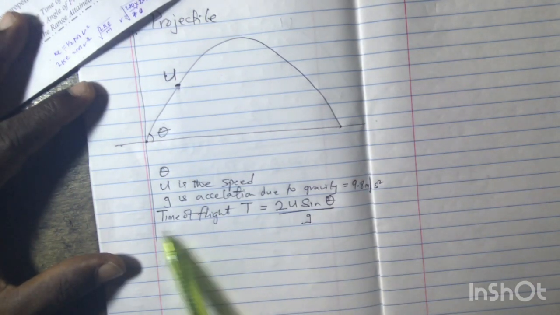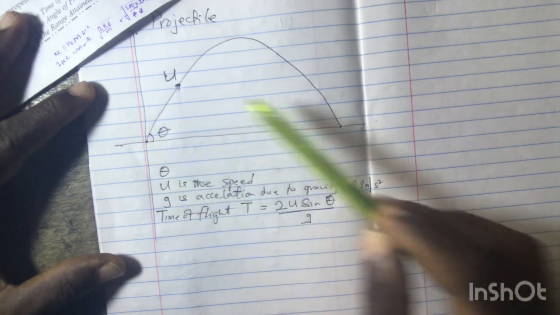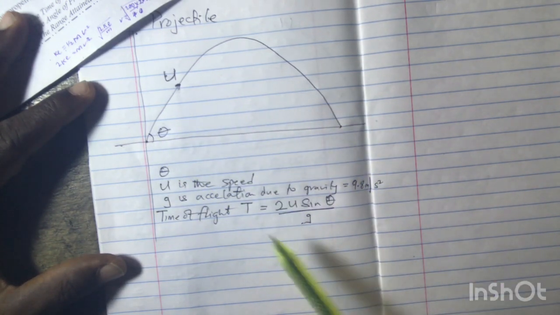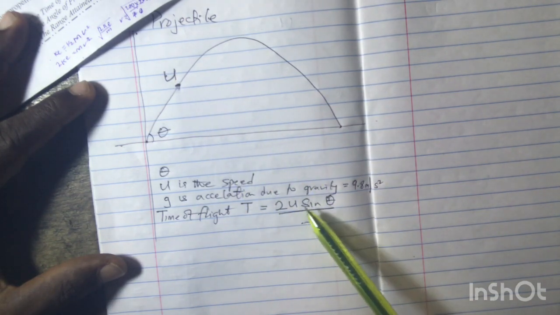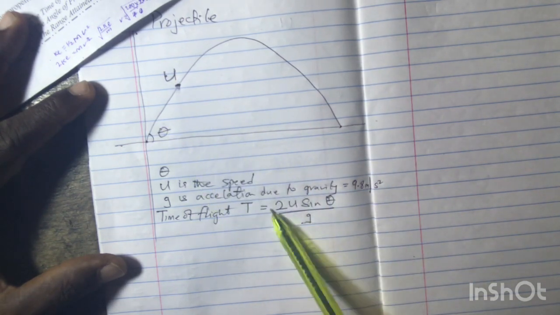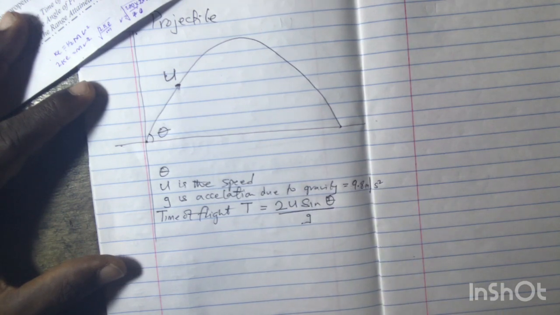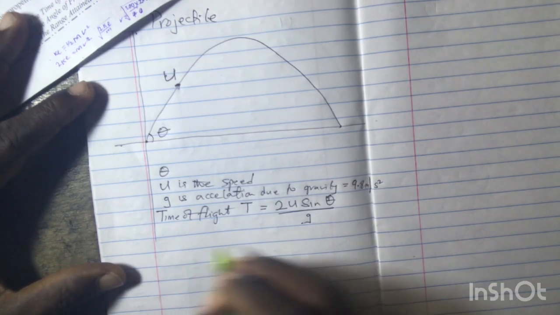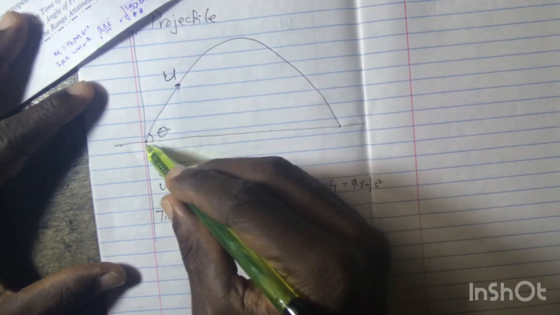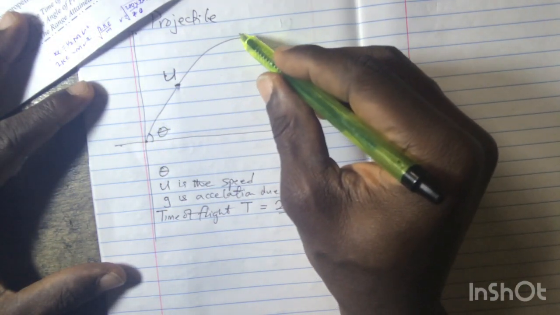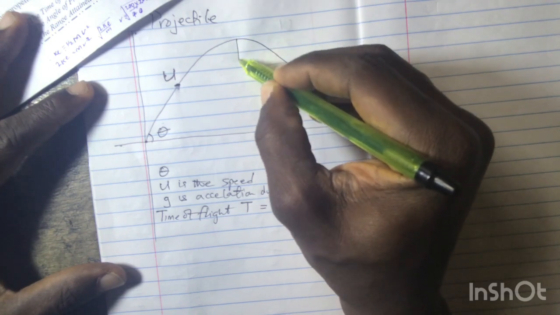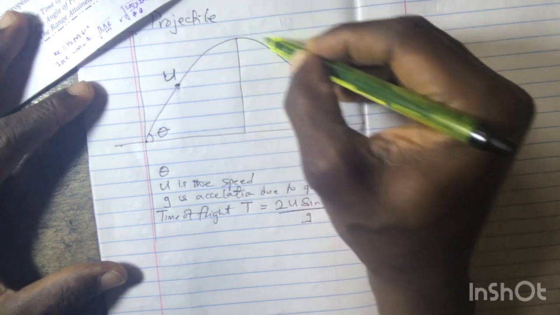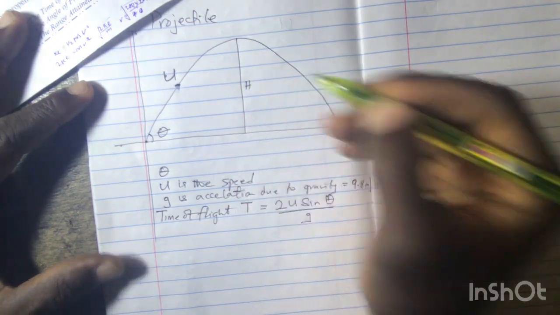So time of flight, the time it takes to launch and to land, is given by 2 times the velocity times sine of the angle over acceleration due to gravity. The next thing is maximum height. When it travels, it will go up. It will get to the maximum that it cannot go up again before it starts dropping. That is called maximum height.